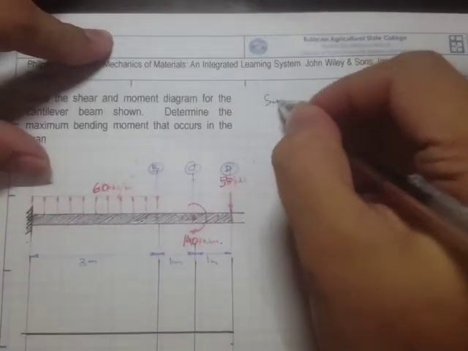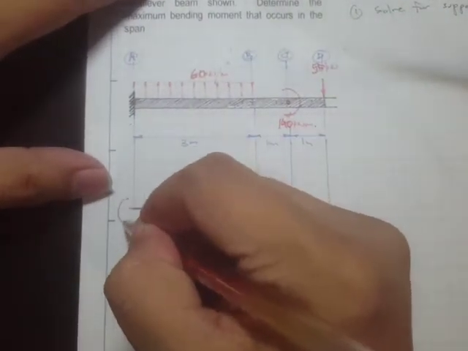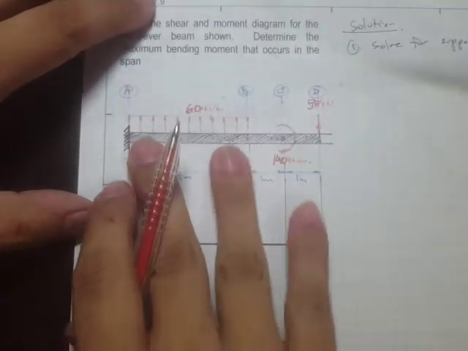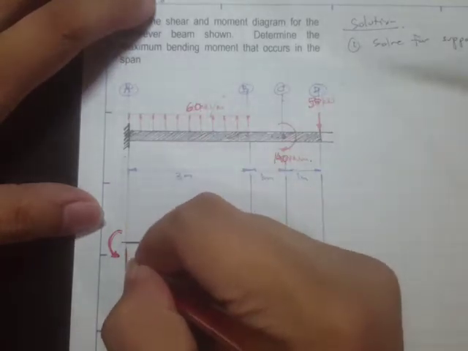Now, for the support reactions, you just have to apply the equilibrium equations. By the way, since this is a fixed support, we are going to have a moment reaction right here, and since the load is going upward, we'll also have a force that's going downward.